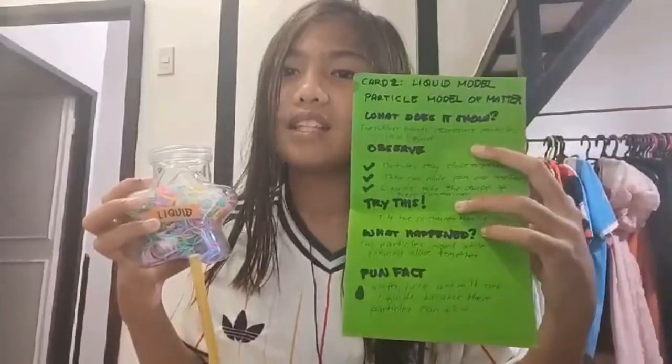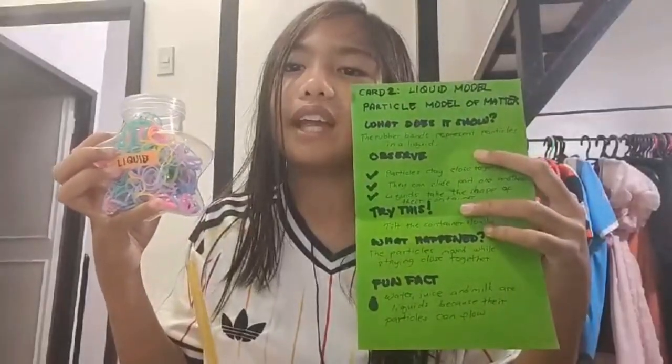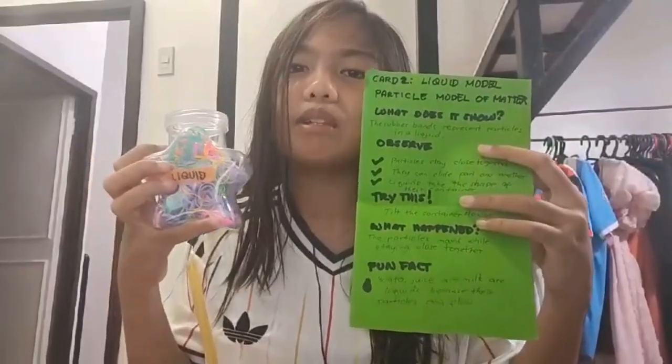Next is the liquid model. In liquids, the particles are still close together, but they can slide past one another. Because the particles can move, liquids can flow and take the shape of their container, while keeping the same volume. Examples are water, milk, juice, and cooking oil.